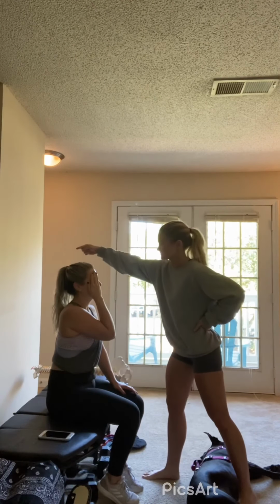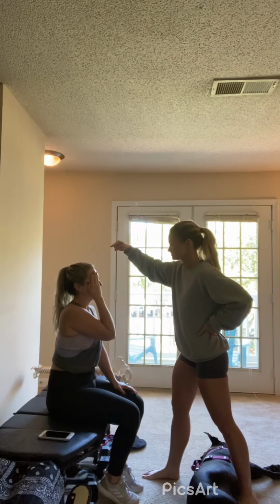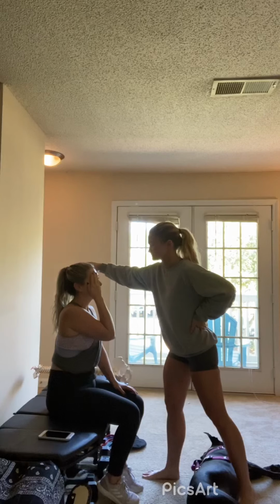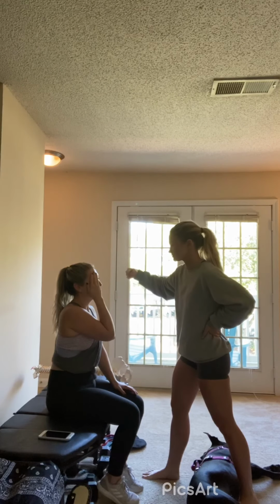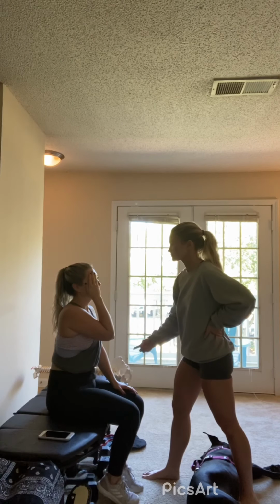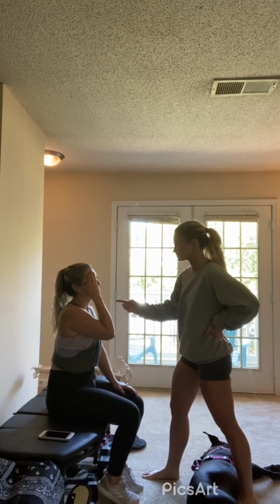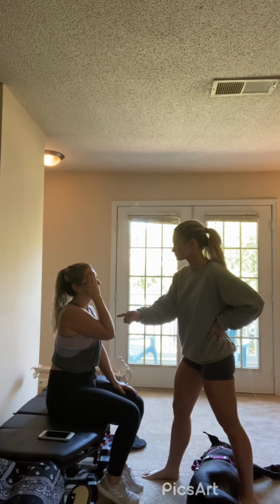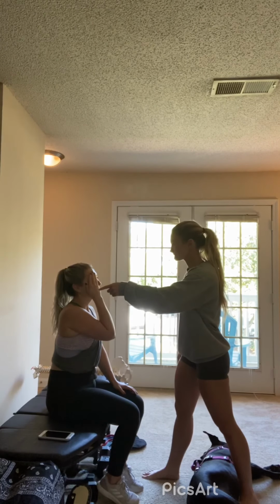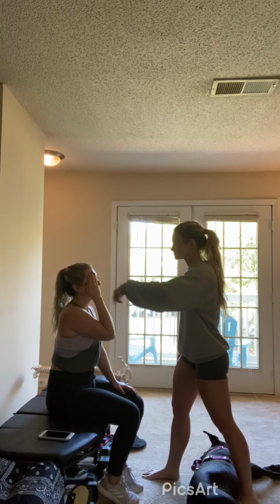Okay. You see it? Still or moving? Still? Okay. You see it moving? I see it still. I see it moving. I see it moving. I see it still.